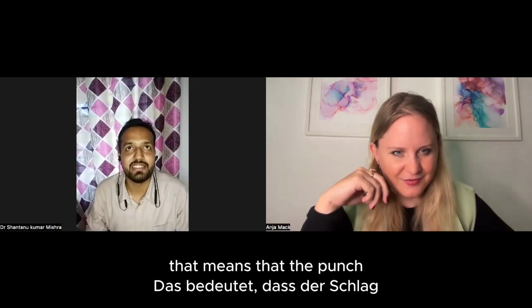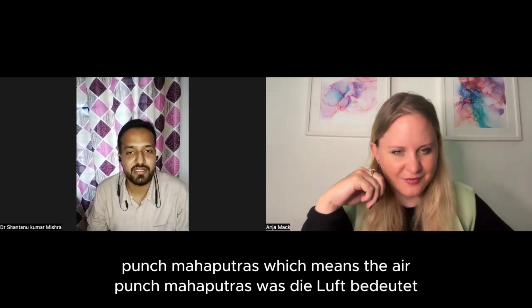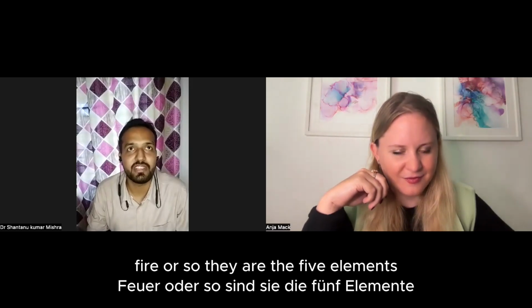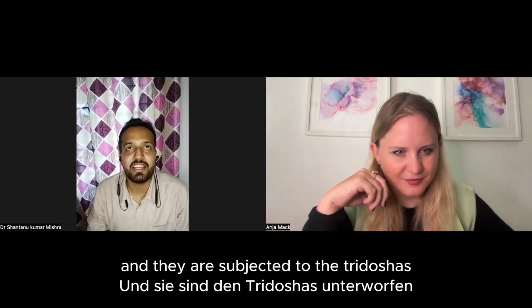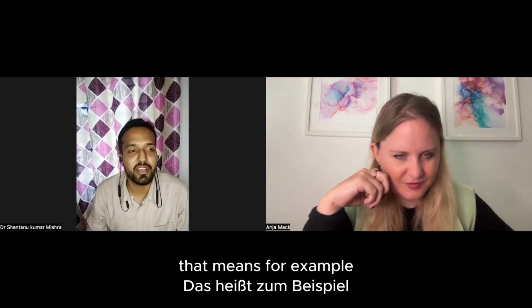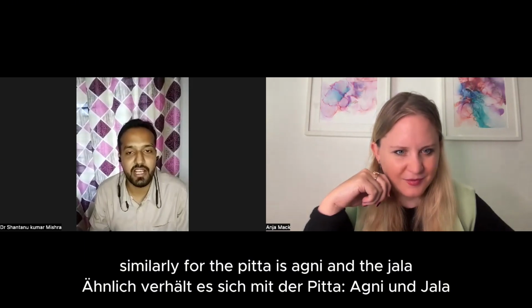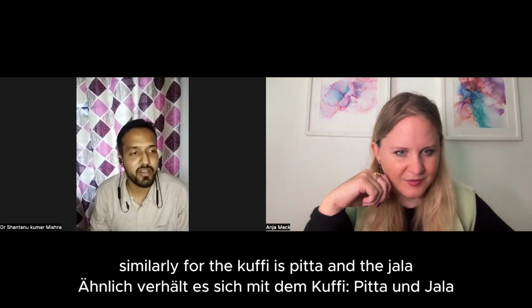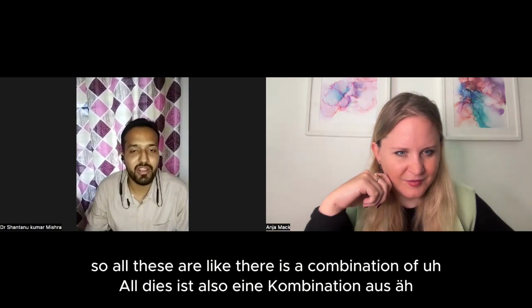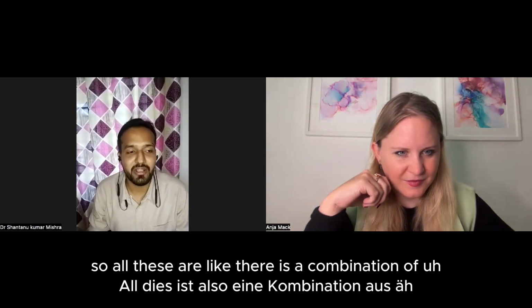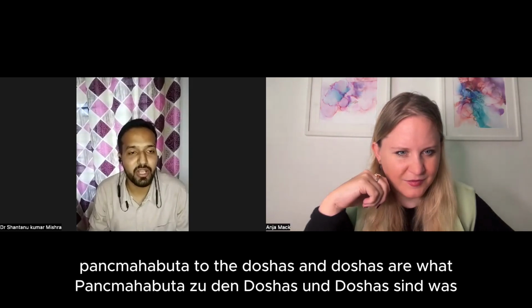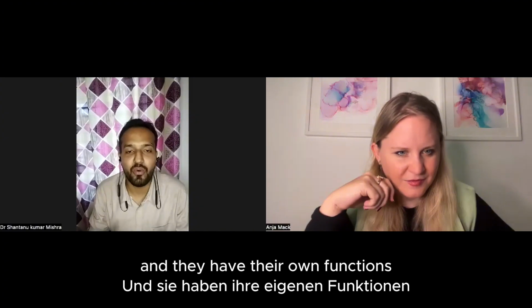The Panch Mahabhutas, the five elements, are subjected to the three doshas. For example, Vata is subjected to Akash and Vayu Mahabhuta. Similarly, Pitta is Agni and Jala. Similarly, Kapha is Prithvi and Jala. So there is a combination of Panch Mahabhuta to the doshas, and doshas are the vital things, and they have their own functions.